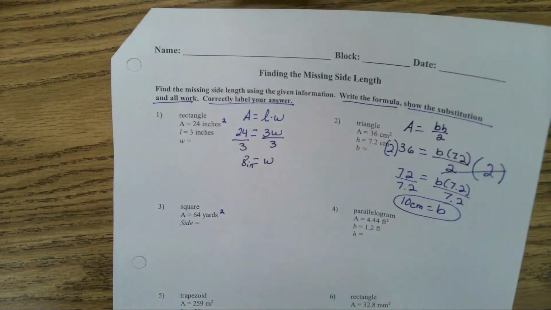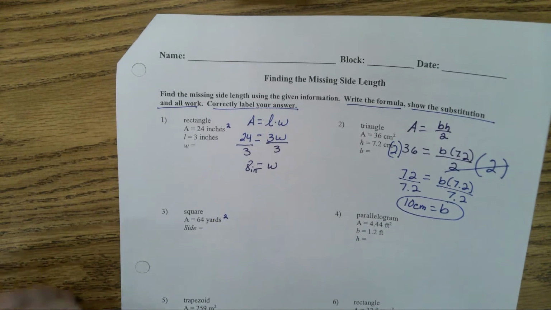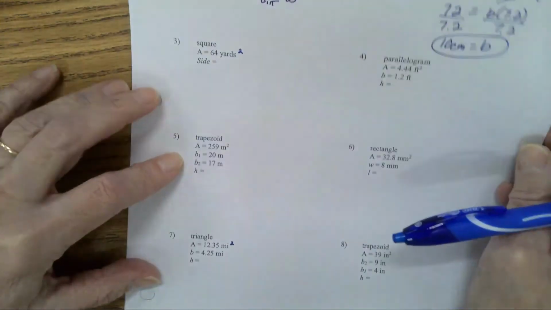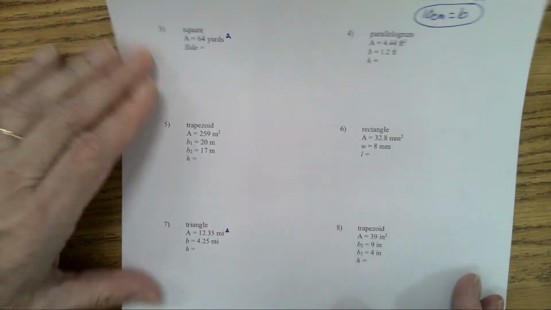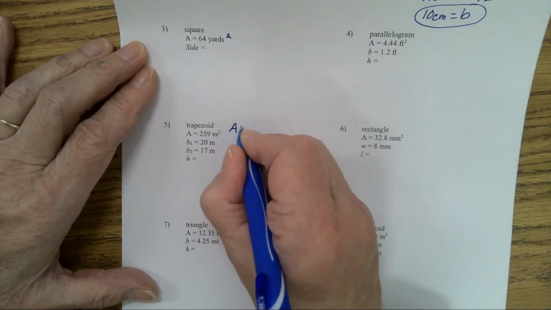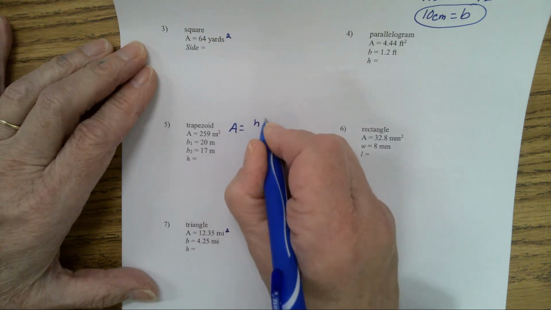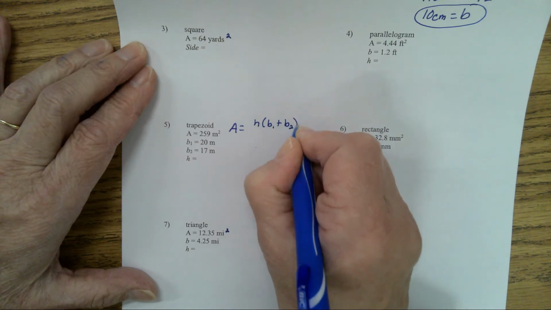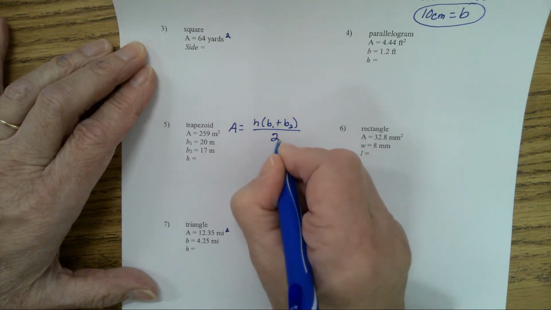All right, now let's do a trapezoid one, and then I'll let you practice these by yourself. The formula for a trapezoid: area equals the height times B1 plus B2 divided by 2.